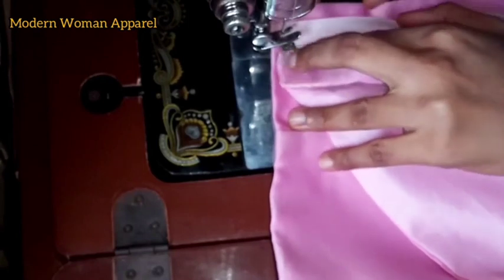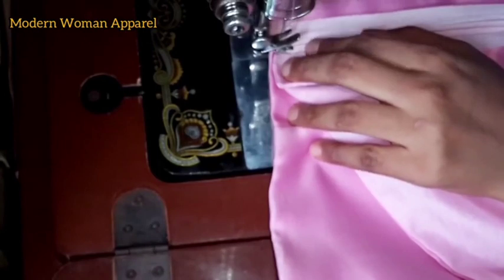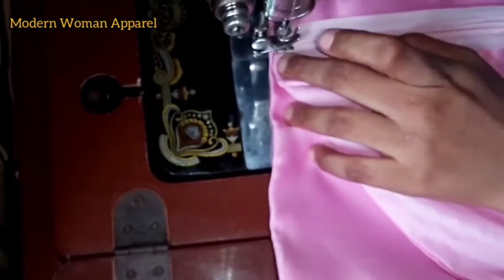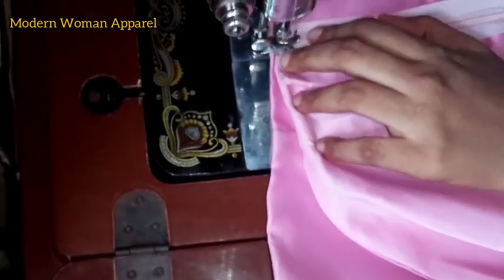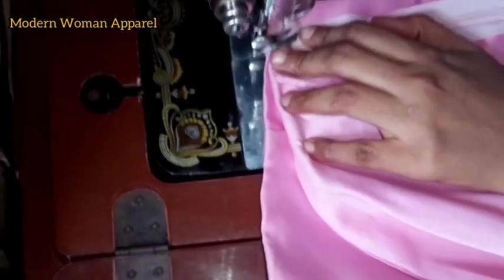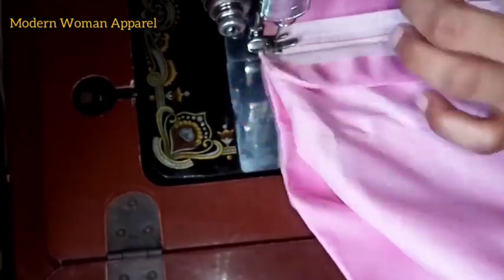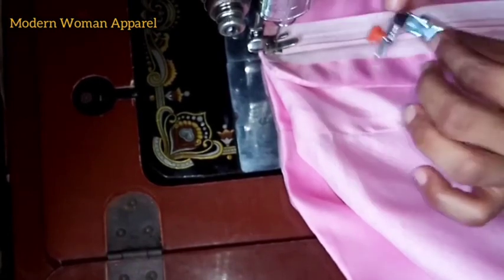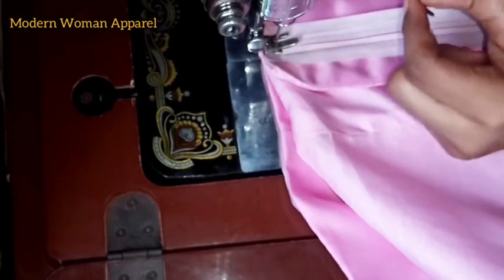Remember you're sewing the zipper on the right side of the fabric, not on the wrong side, please. You sew that stitch. If you have this adjustable zipper foot, it will be much easier for you, but I'm using this regular foot for the sake of those that do not have this adjustable zipper foot.